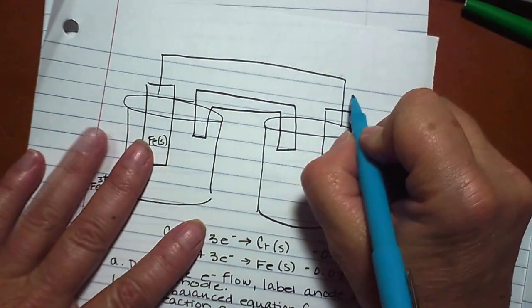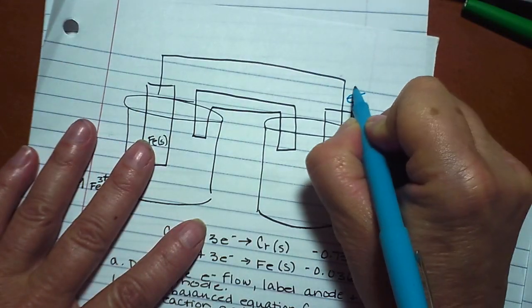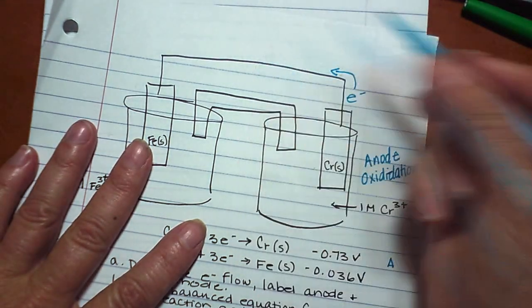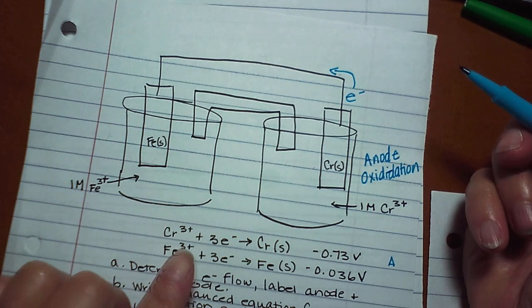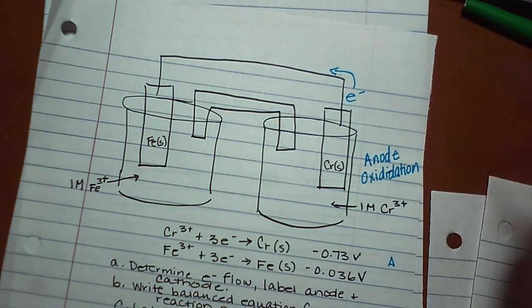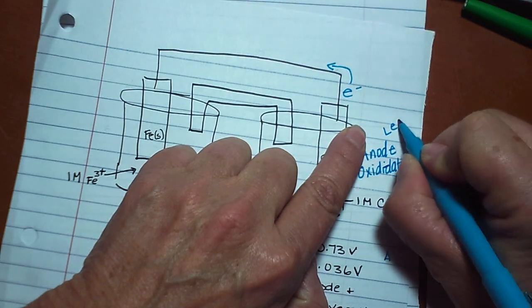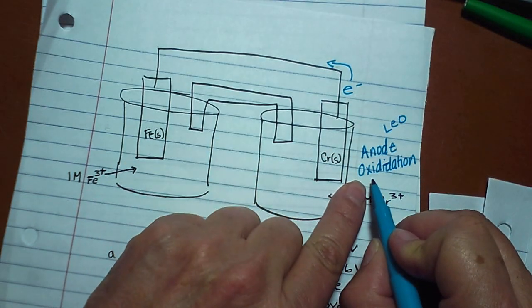So here go my electrons. They go through the wire. This one happens to have no load on fire because this is a very basic diagram. But the other thing is electrons are lost there. Lose electrons, oxidized. So there's the oxidized.